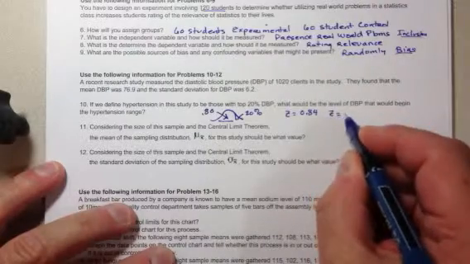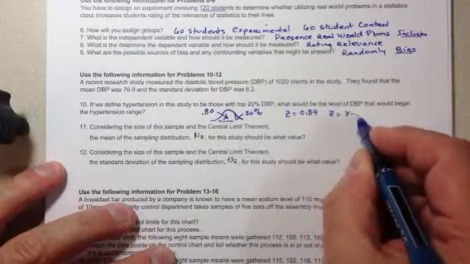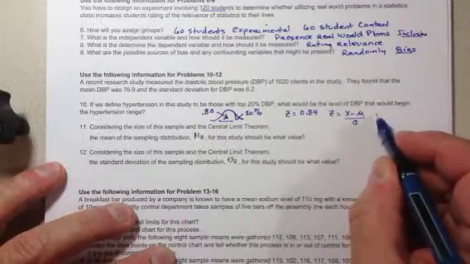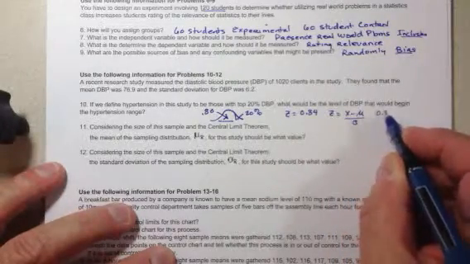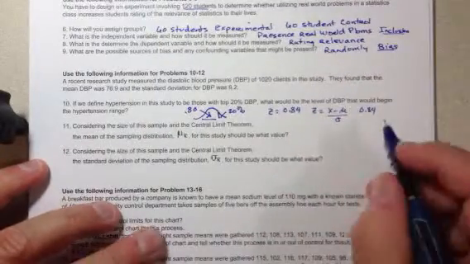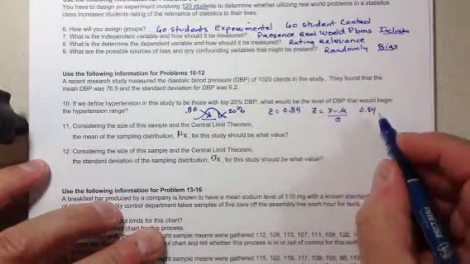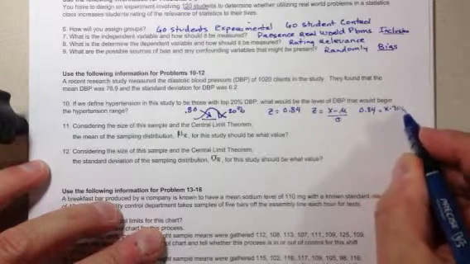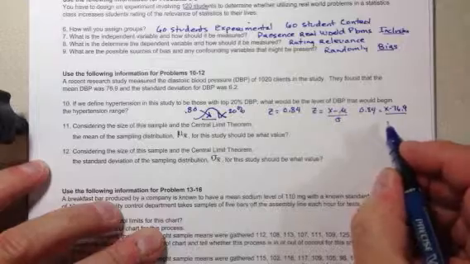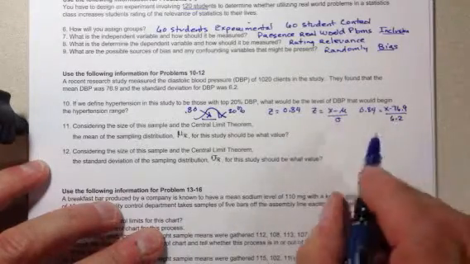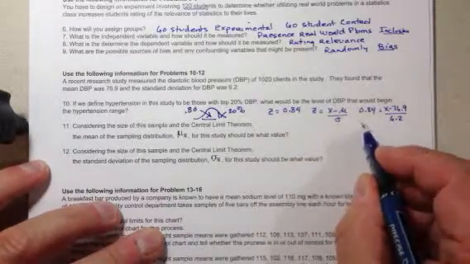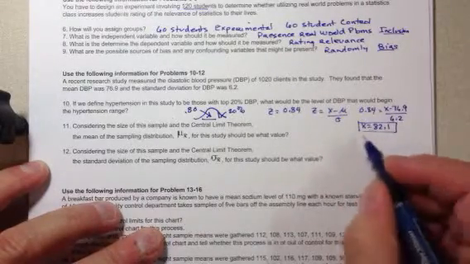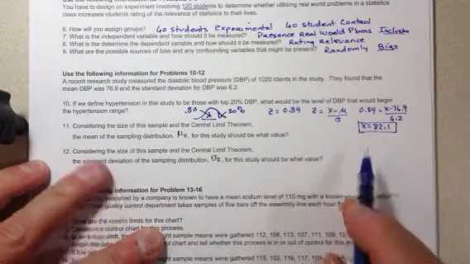Z equals the score minus the mean over the standard deviation. Since we know that this is 0.84 and the mean is 76.9 and the standard deviation is 6.2, we calculate this out and we find the score is 82.1. So that's the cutoff for the hypertension region.